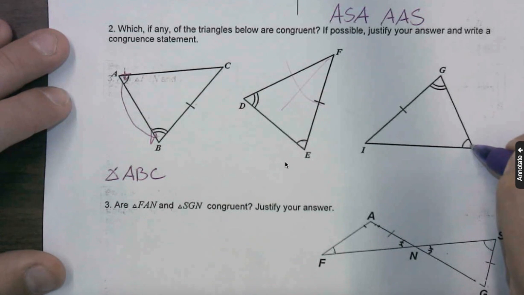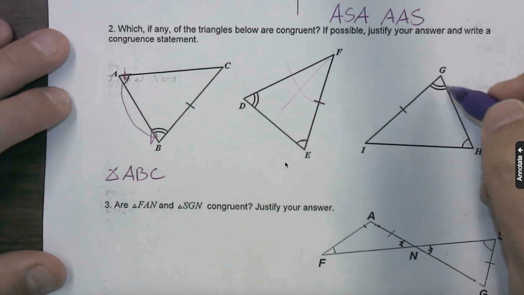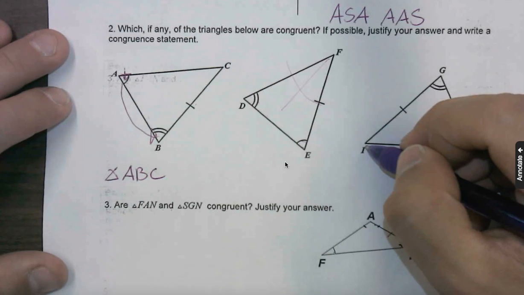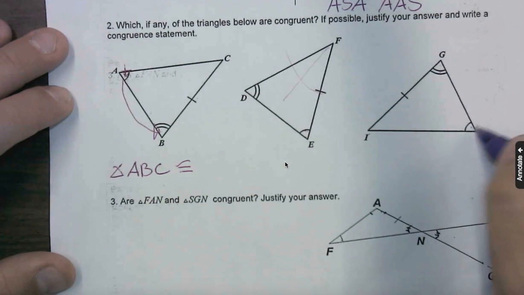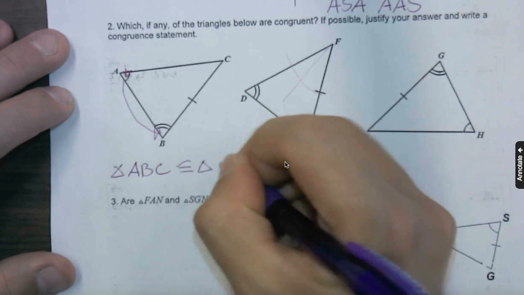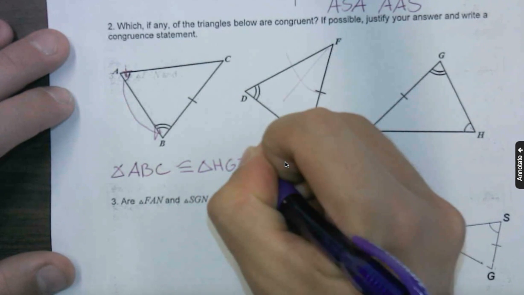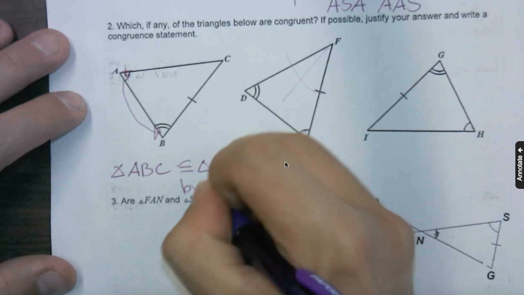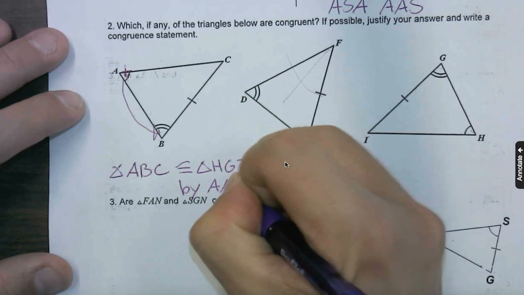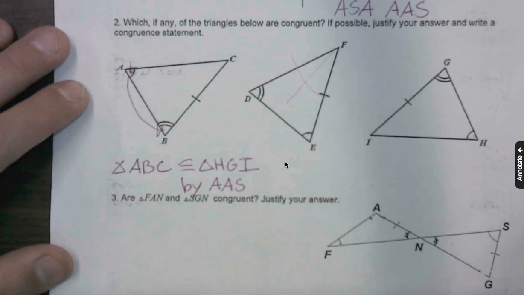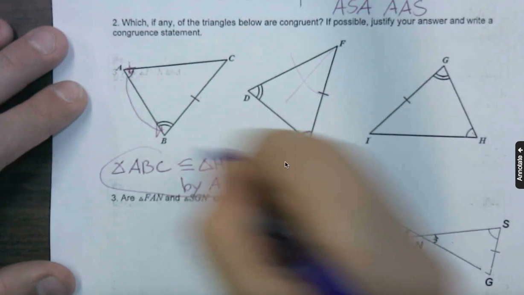We can go down here. Well, we have the single for H, then we have G, and then we go to I. So this could be congruent. So let's do HGI. And we can say that these are congruent by angle, angle, side. Seems pretty easy, I think.